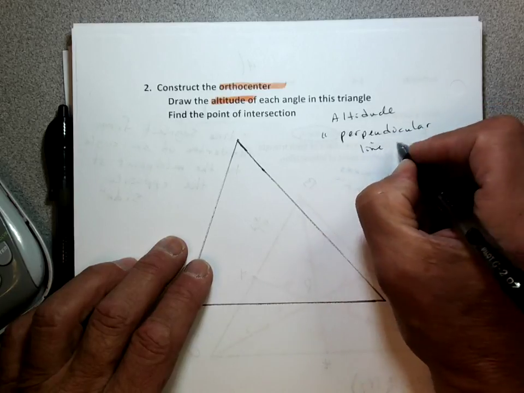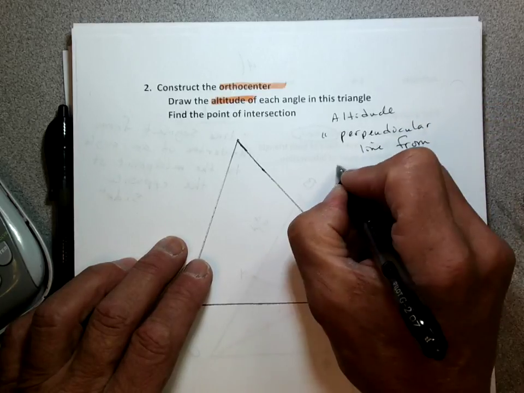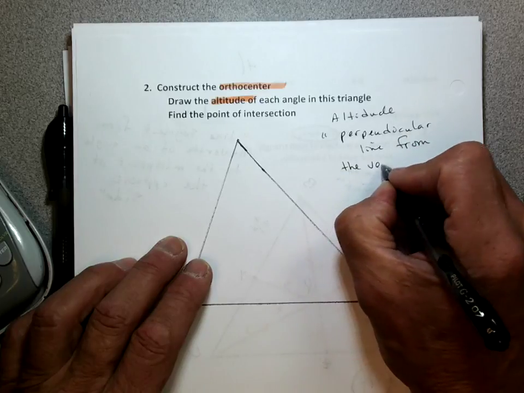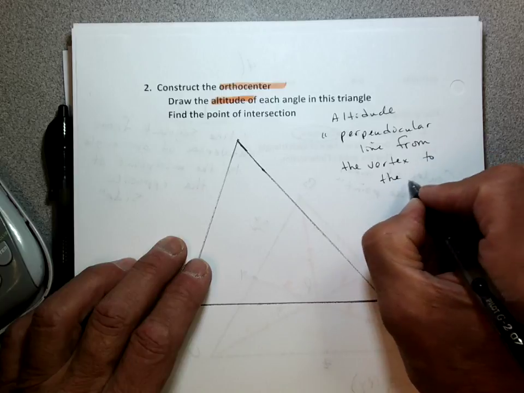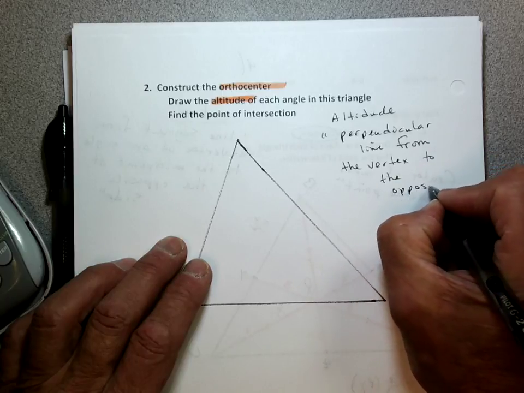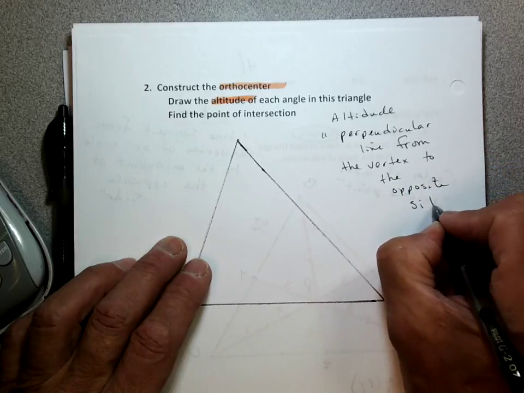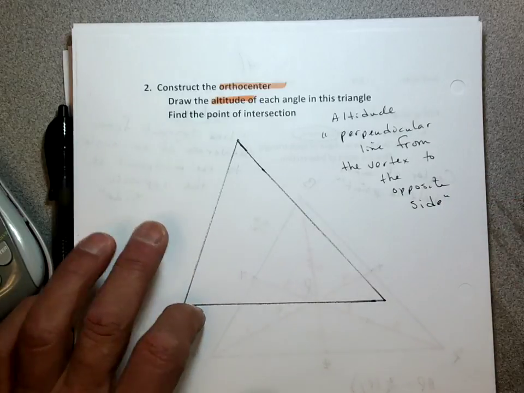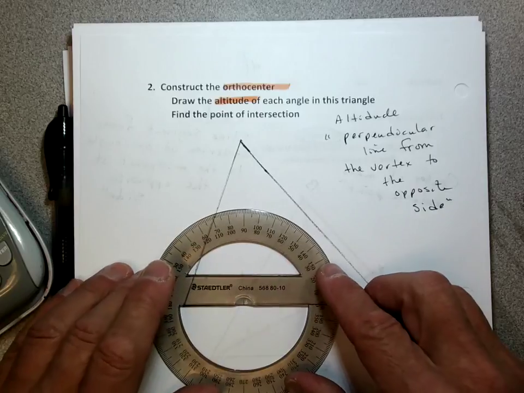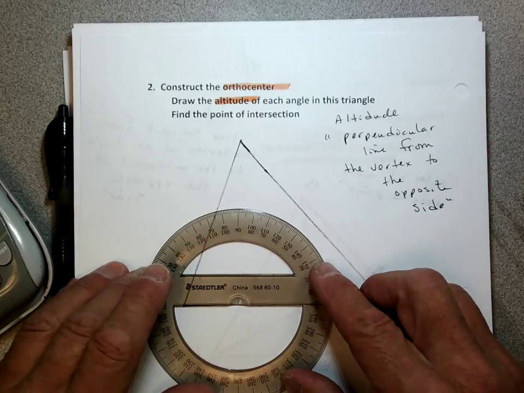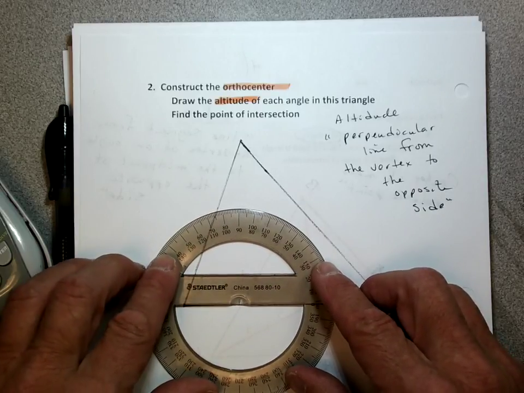line from the vertex to the opposite side. Okay? Now, it's got to be 90 degrees, right? So, I'm going to make sure I get 90 here, right? So I got about 90 degrees right about there. So you can eyeball it a little bit, right?